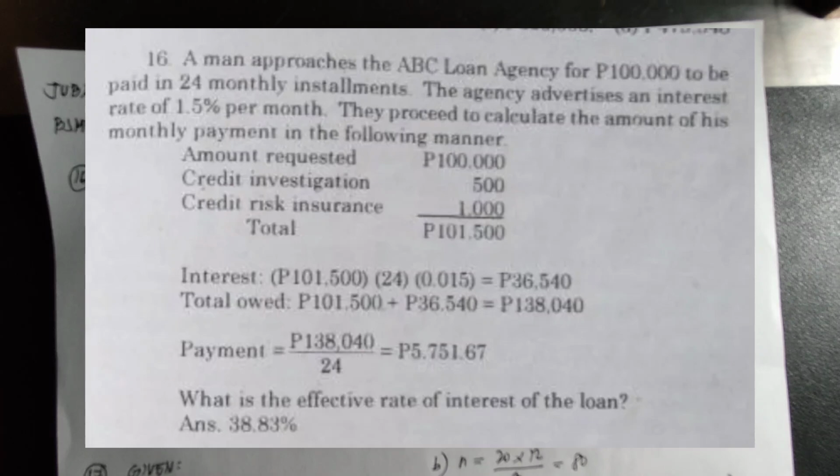So it is said here that the interest is 101,500 pesos multiplied by 24 multiplied by 0.015, then we will get our interest, which will become 36,540 pesos. Then the total owed is 101,500 pesos plus 36,540 pesos. To sum it up, the total owed is equal to 138,040 pesos.